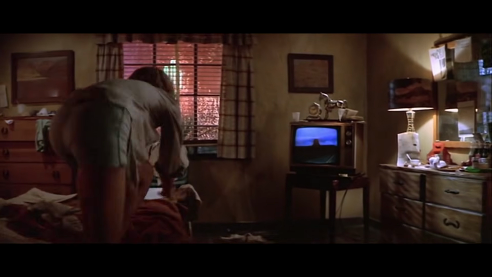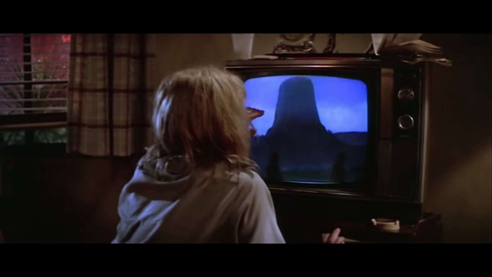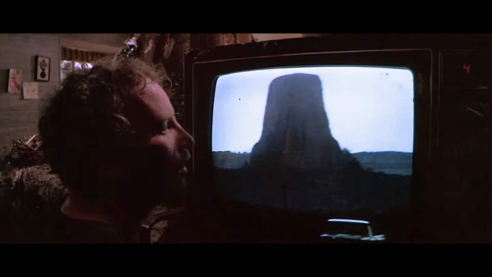But such a limitation of Spielberg's cinema is also part of the appeal of his cinema. That, like a touch screen, it can stimulate more than two of our senses.